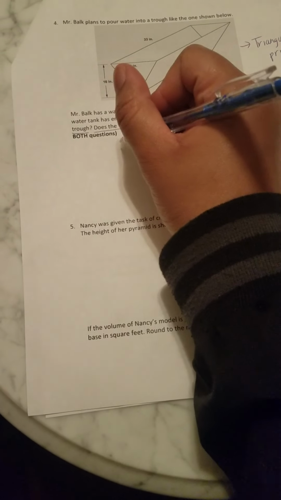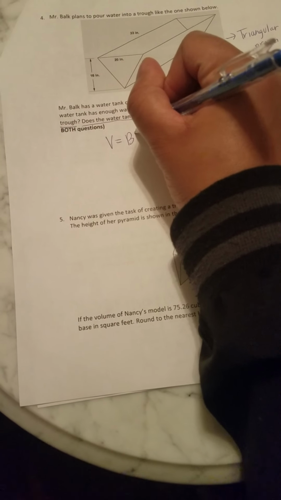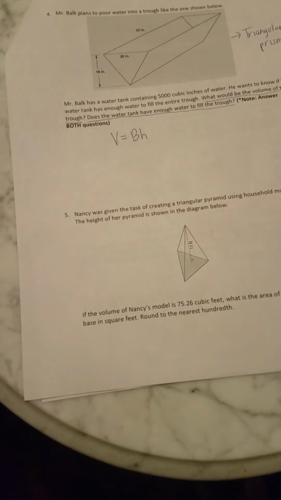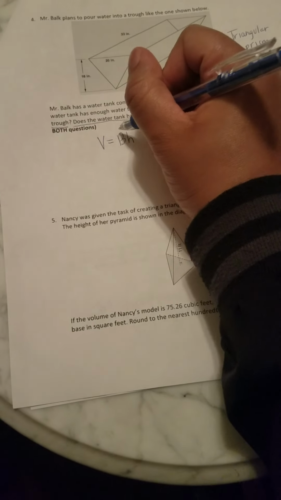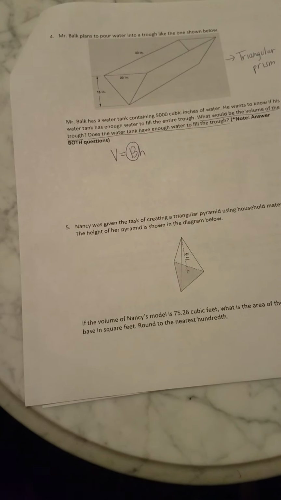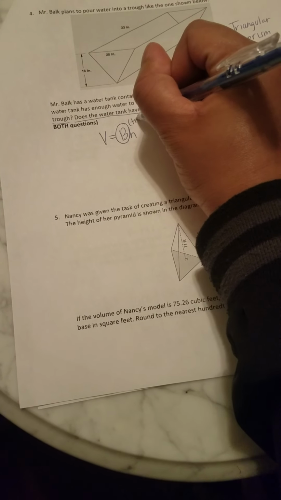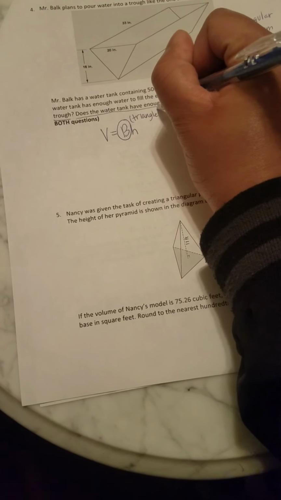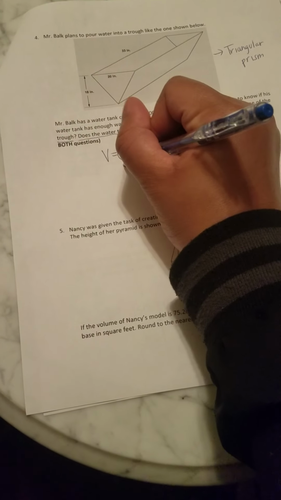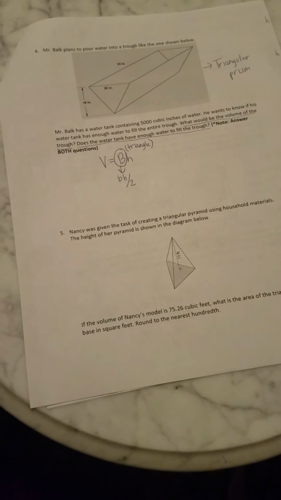So the formula that we're going to use, because it's a prism, is V equals capital B times H. Now our capital B, we have to know what the base is of a triangular prism. Well, the shape of the base of a triangular prism is a triangle. You must know that. And so the formula for the area of a triangle is base times height divided by 2, or you can use half times base times height, which is the same thing.